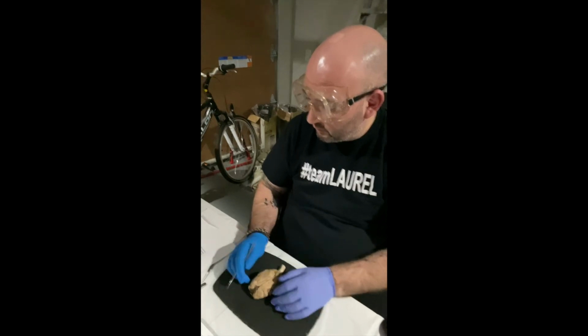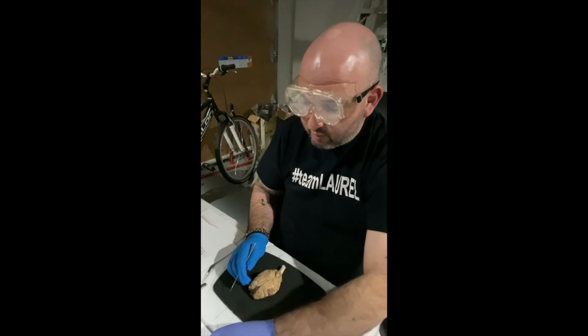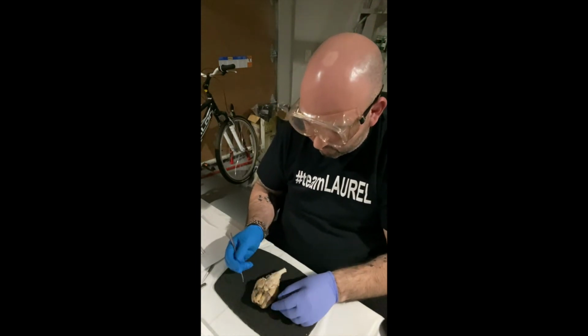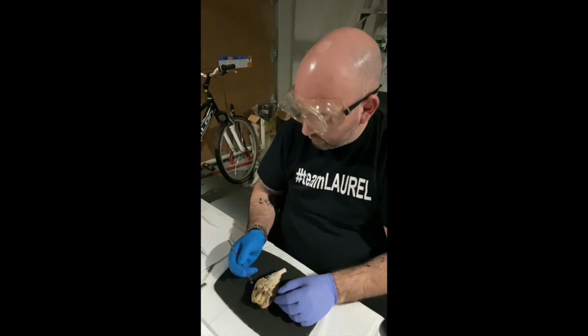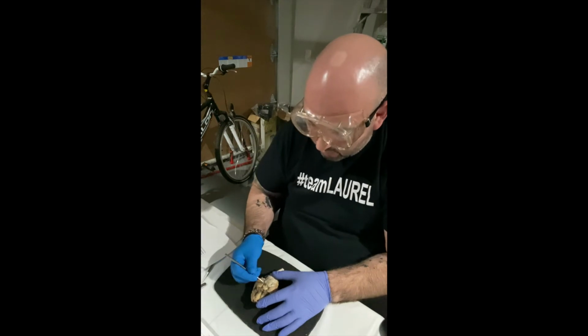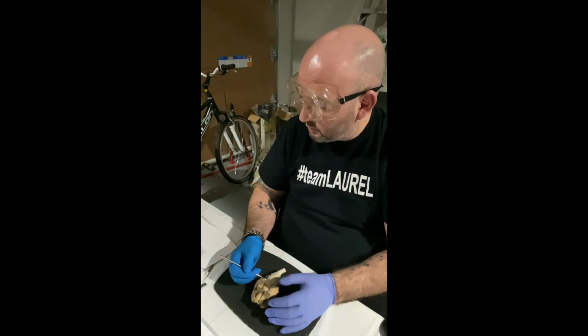So next up are the mammillary bodies. So the mammillary bodies, forgive me here, are right here. This is the mammillary body of the brain. And they're small round bodies.